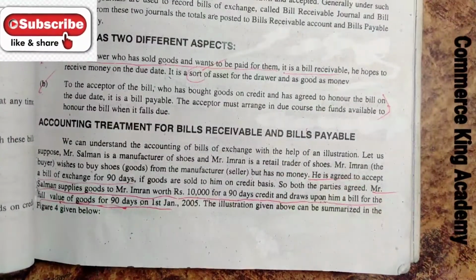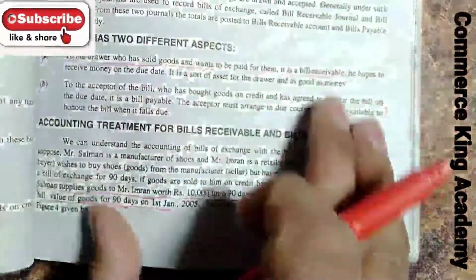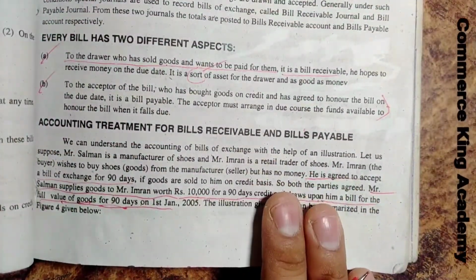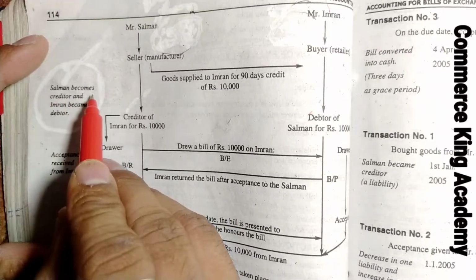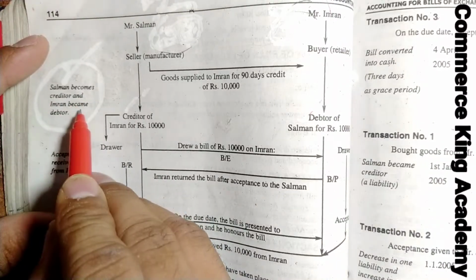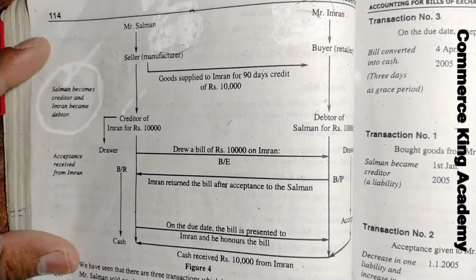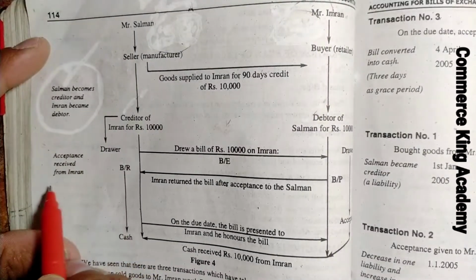So let's discuss this concept further in tree shape or structure shape for clear understanding of the students. You can see the snapshot: Salman becomes creditor and Imran becomes debtor of Salman, and acceptance is received from Imran.